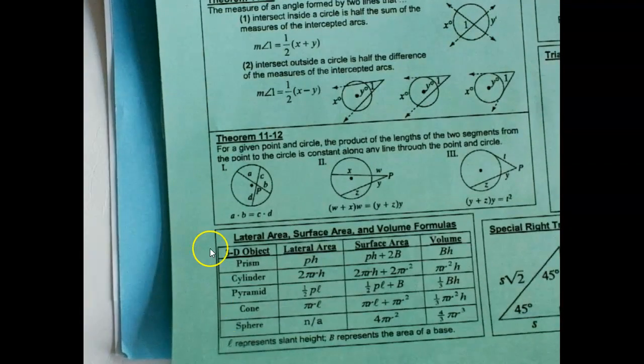All of the formulas that we're going to be dealing with in this unit are down here, and they've been organized pretty well. So if they're looking for the lateral area, the surface area, and eventually we'll be getting to volume. So right now we're just going to deal with the prism. I see the surface area of the prism is P times H. P stands for the perimeter, H stands for the height, and big B stands for the area of the base.